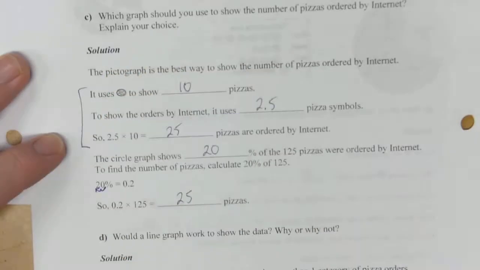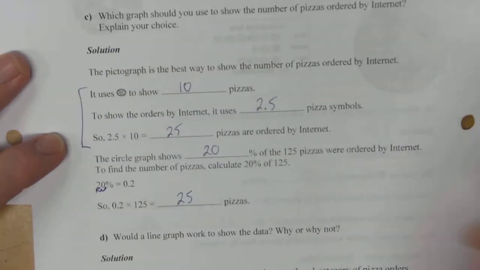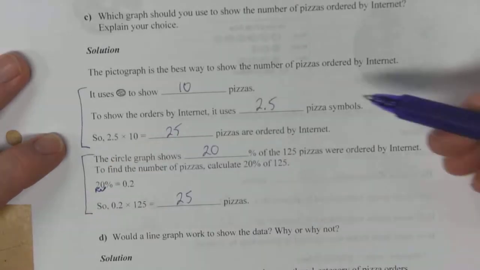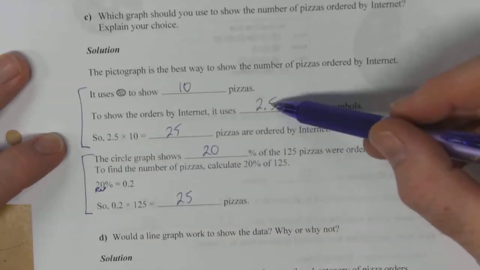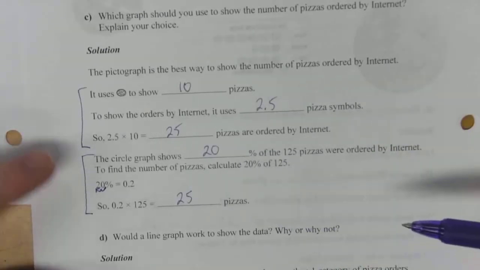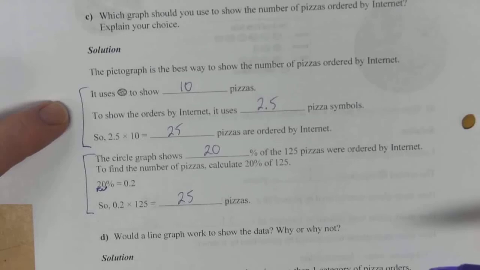This calculation here is the pictograph. This calculation here is the circle graph. The math is much easier on the pictograph in this instance than it is on the circle graph. So the pictograph makes it a little bit easier to answer the question.